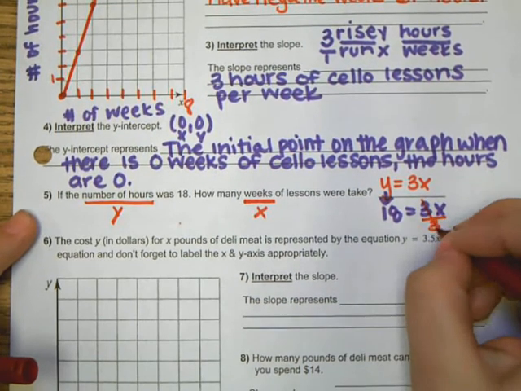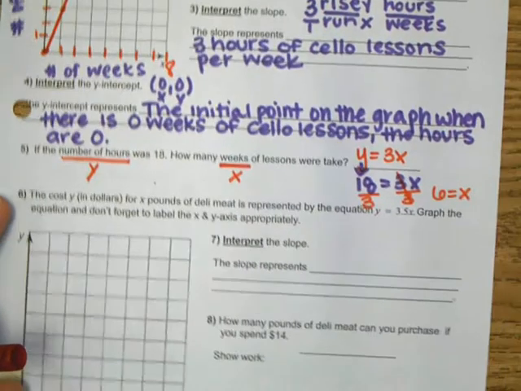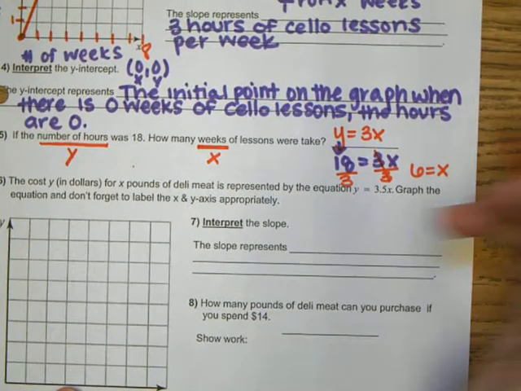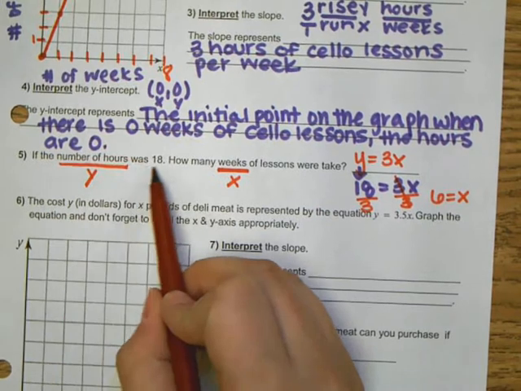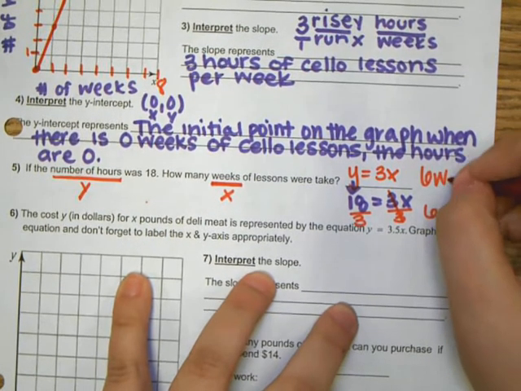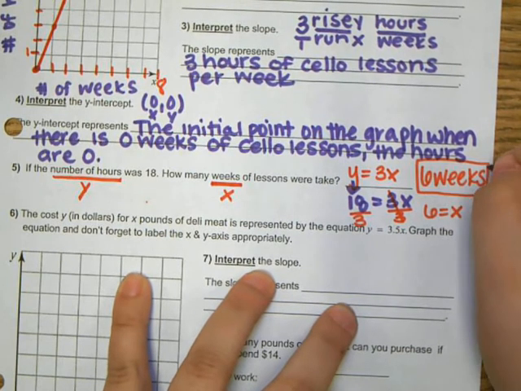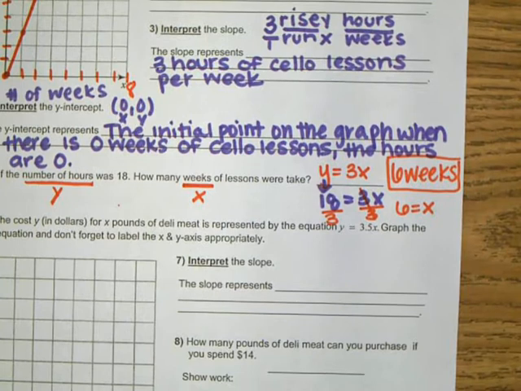If we solve this equation for x, we would get 6 for x. So it would take 6 weeks to have 18 hours of cello lessons.